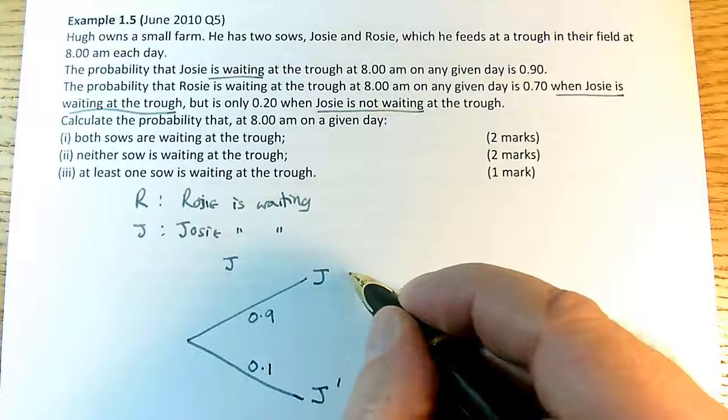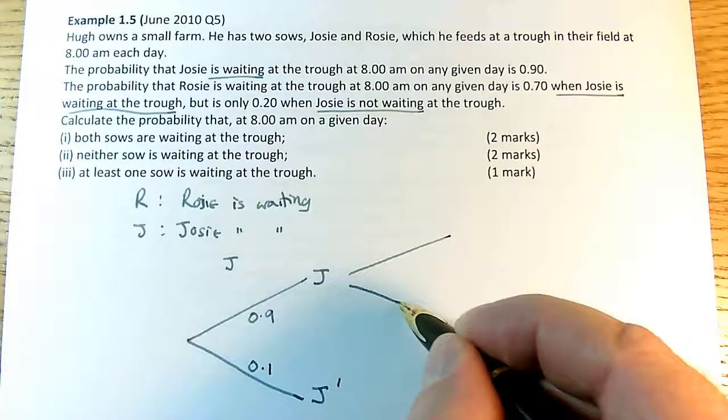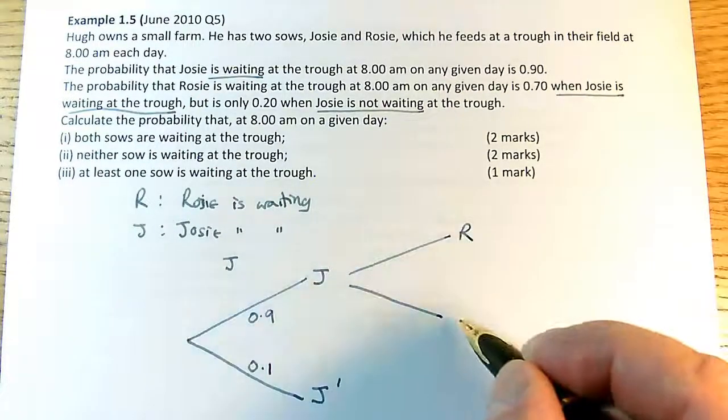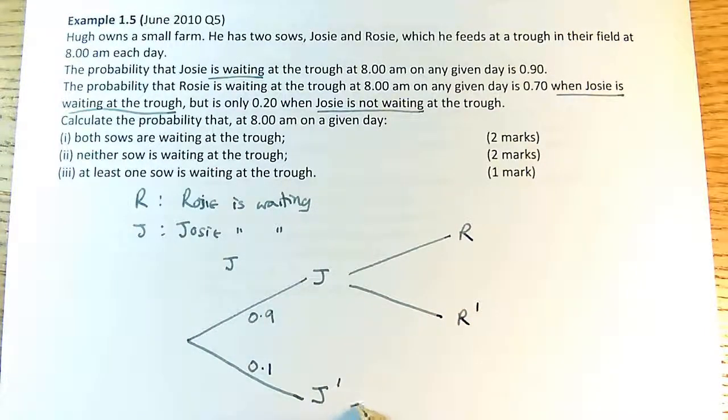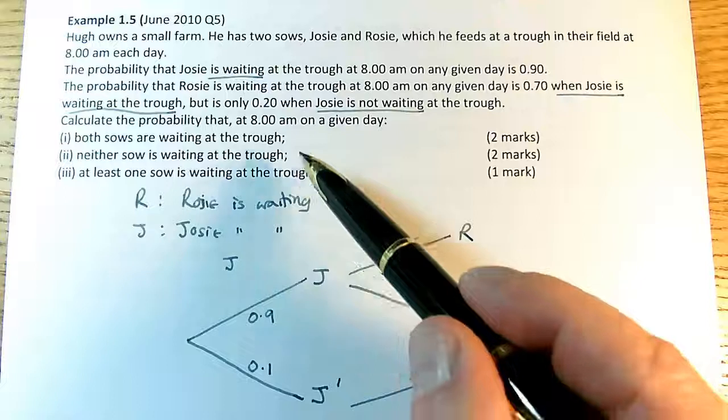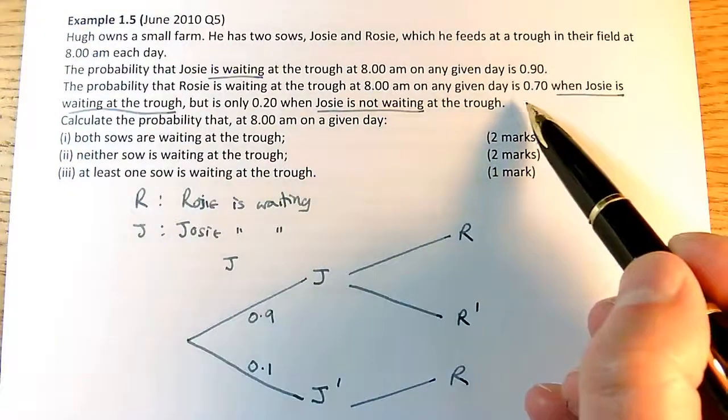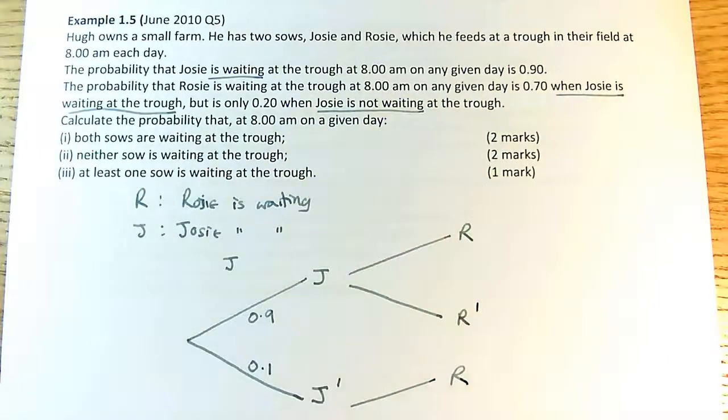The second stage of the tree diagram is going to be about whether or not Rosie is waiting. And I'm going to have different probabilities depending on whether Josie has already been decided as waiting or not, which is ideally suited to this situation because I have got these two different probabilities for Rosie and they're conditional probabilities.